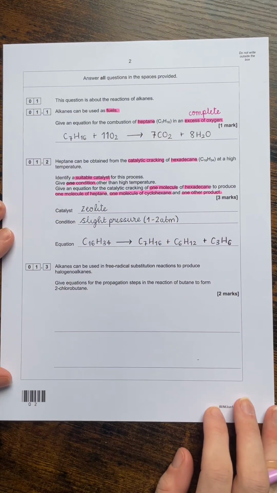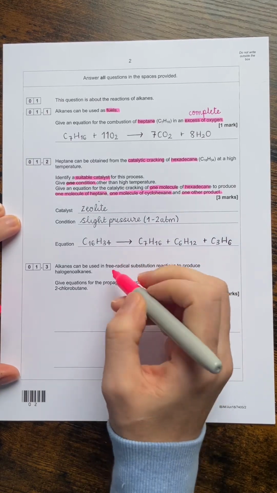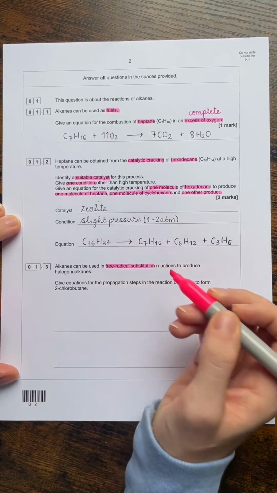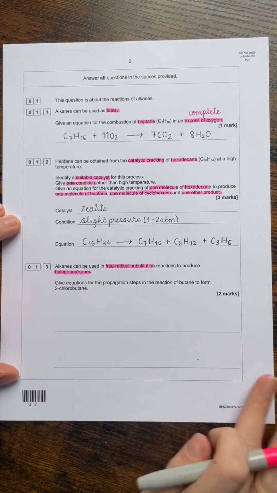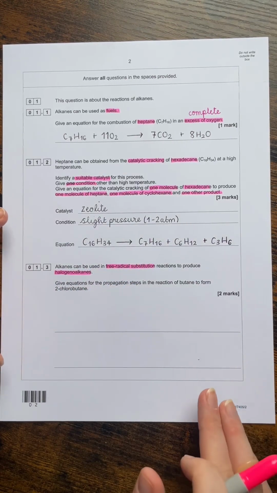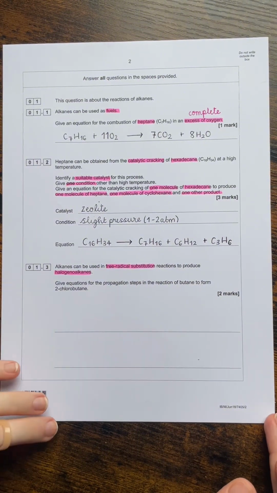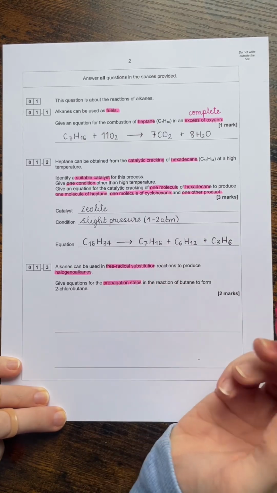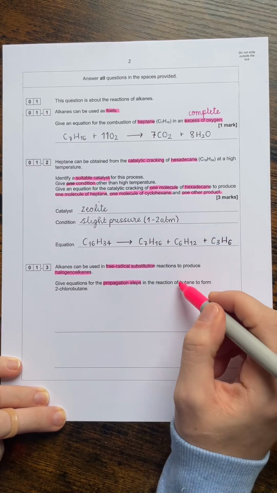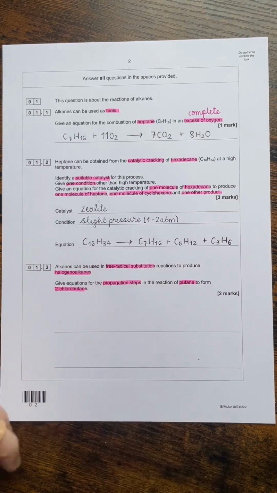Moving on to part 3, we're then told that alkanes can be used in free radical substitution reactions to produce halogenoalkanes. Now, we're not being asked to do all of the steps here. We're not having to do initiation, then propagation, then termination. We're only needing to give equations for the propagation steps in the reaction of butane to form 2-chlorobutane.